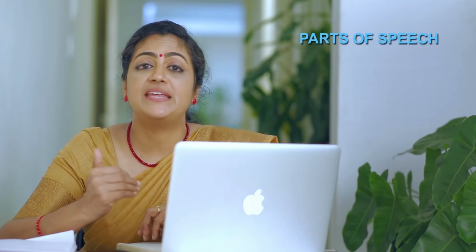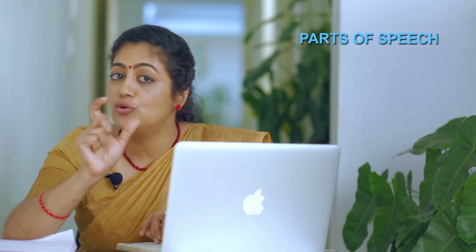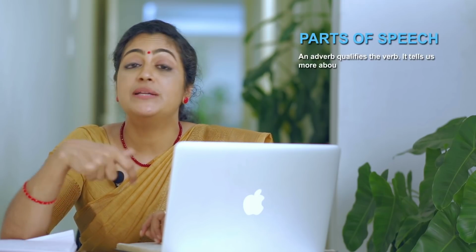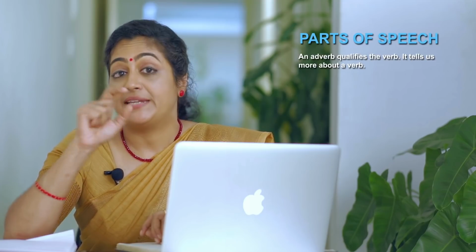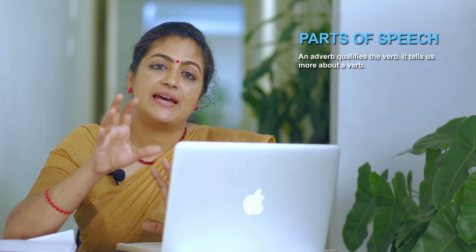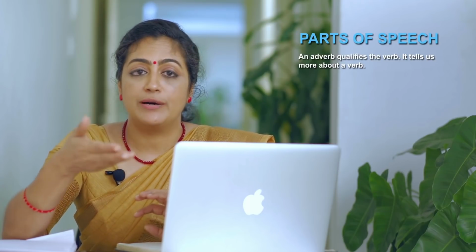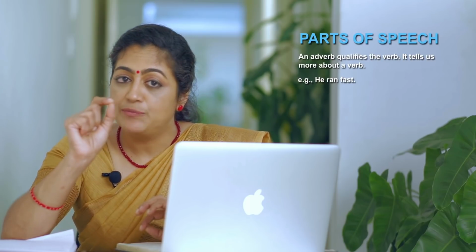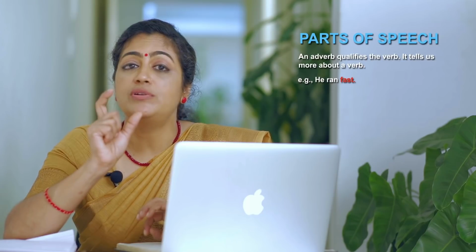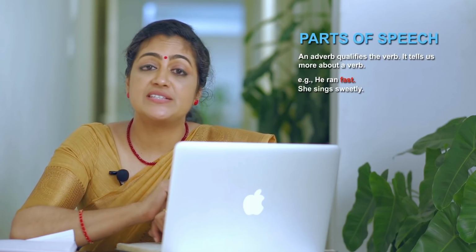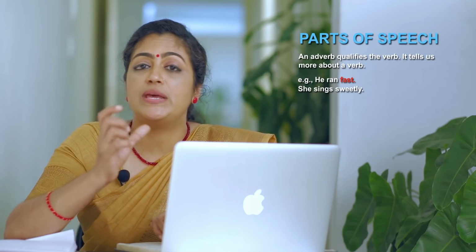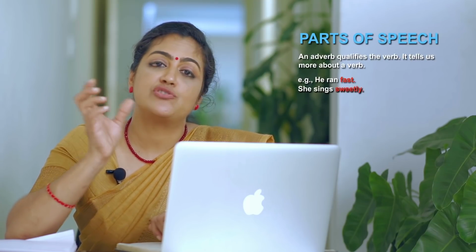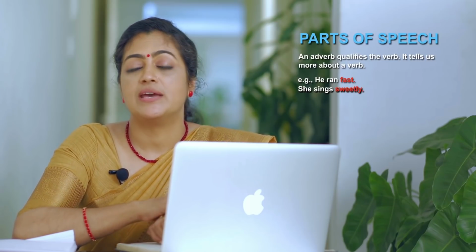Now after the verb, we have the adverb. An adverb qualifies the verb, just as an adjective qualifies or tells us more about a noun. Again, the clue is right there in the word itself. An adverb tells us more about the verb. It has other functions too, which I will speak about, but primarily an adverb adds more to or qualifies the verb. For example, when I say he ran, and I add the adverb, he ran fast, the adverb fast actually qualifies or tells us more about ran. How did he run? He ran fast. She sings sweetly. How does she sing? She sings sweetly. The word sweetly actually qualifies the verb sings. So that is an adverb.